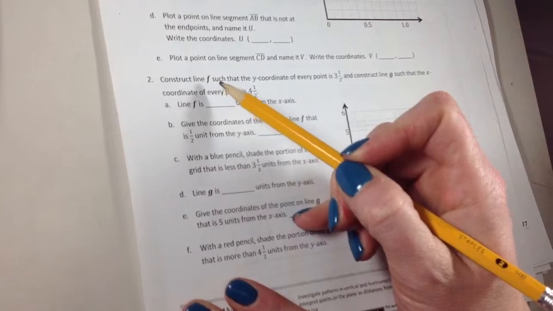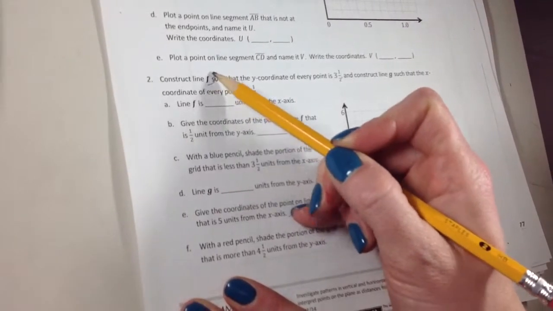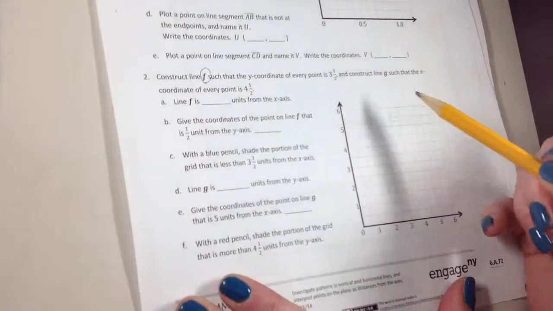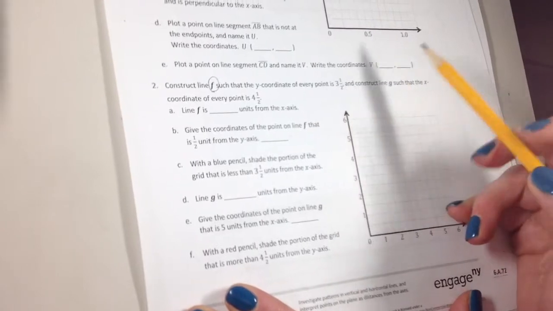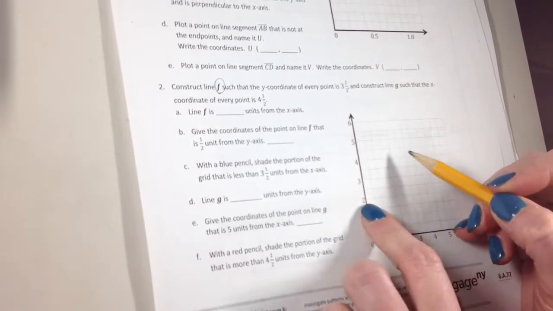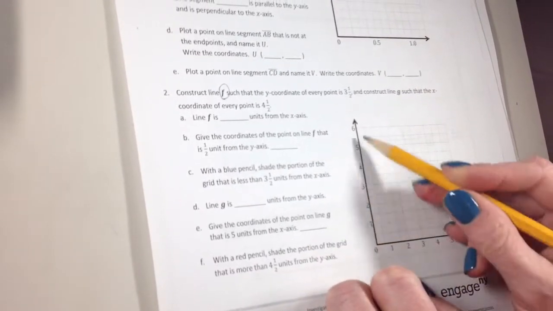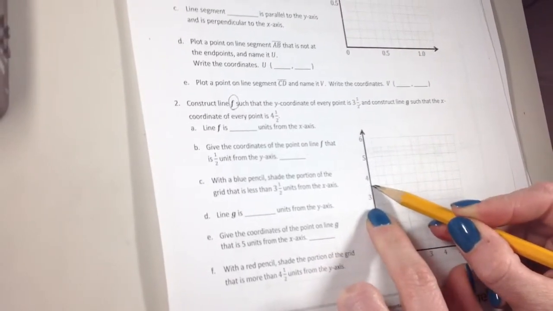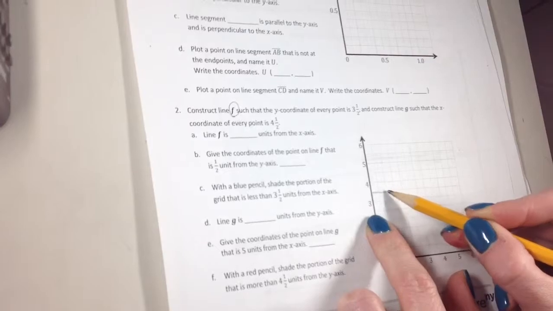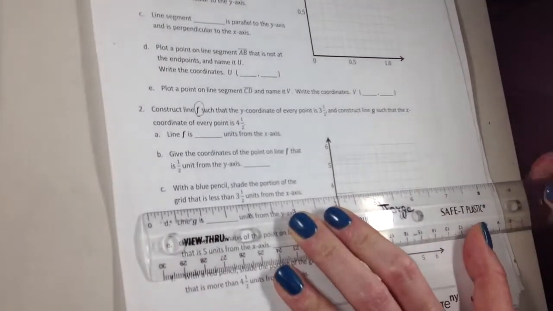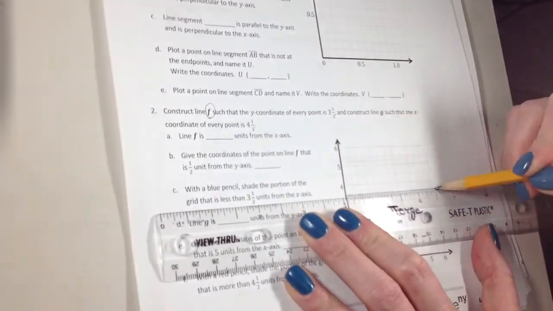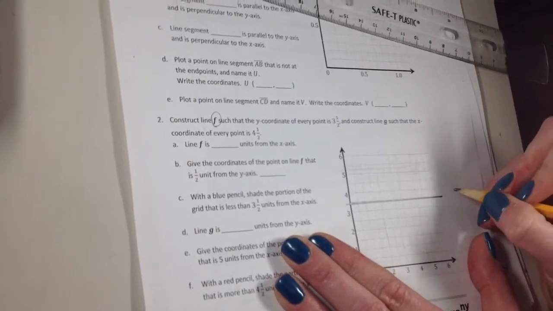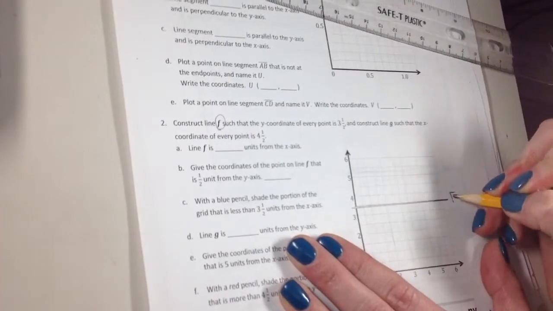It says construct a line. The line's name is going to be F, so that the y-coordinates of every point is 3.5. So if I look at the y-axis, which is right there, I know every single coordinate has to be 3.5. So that would be 3.5, 3.5, 3.5, and I would draw my line right along that 3.5 on the y-axis. And this line is going to be labeled F.